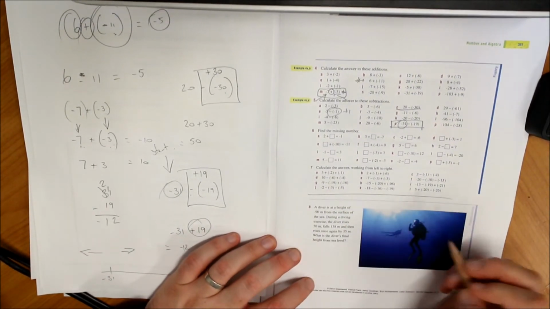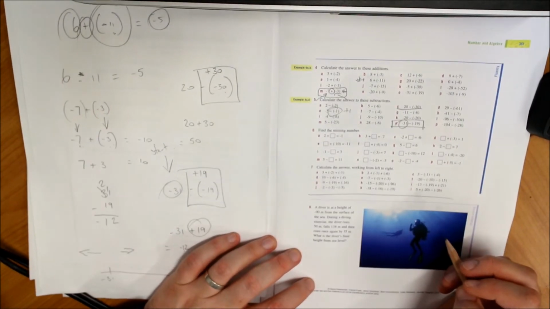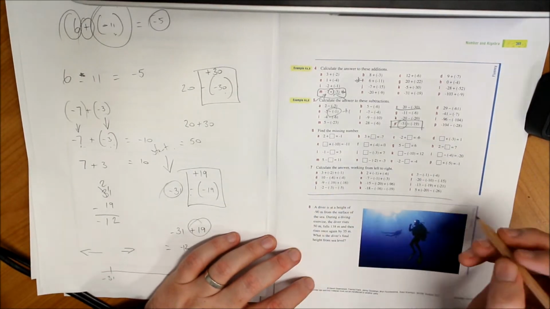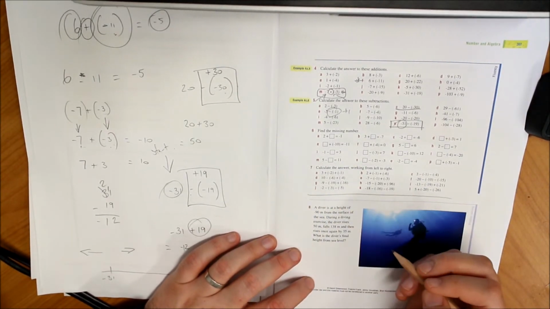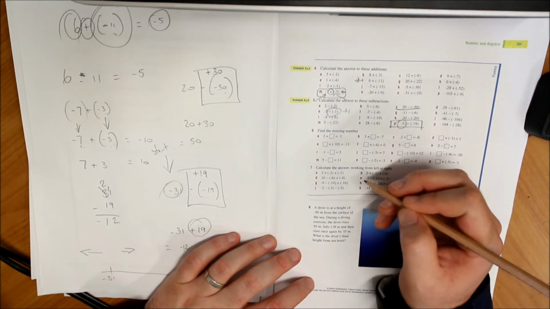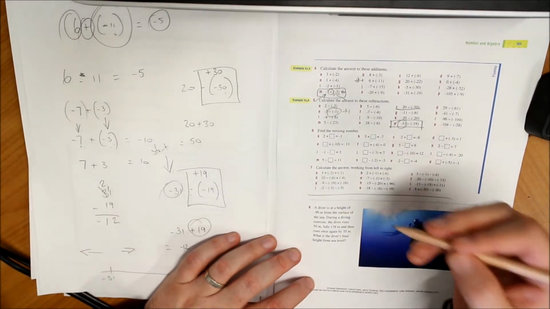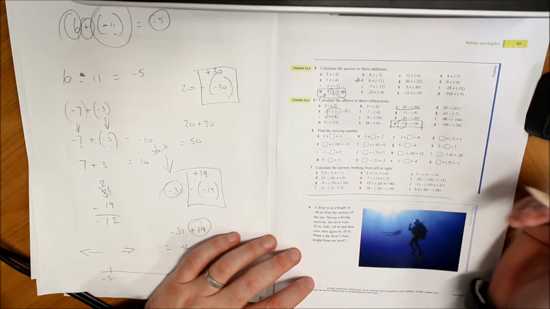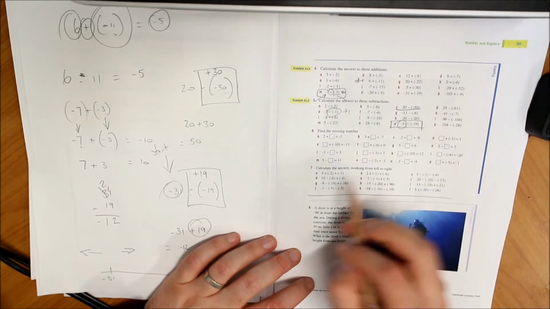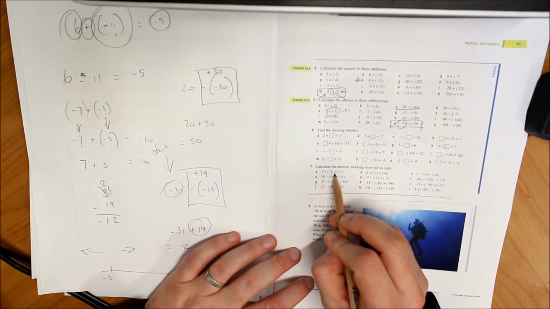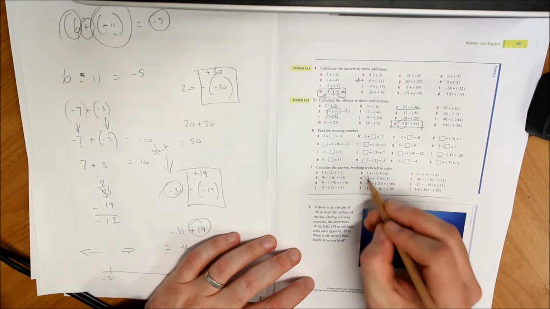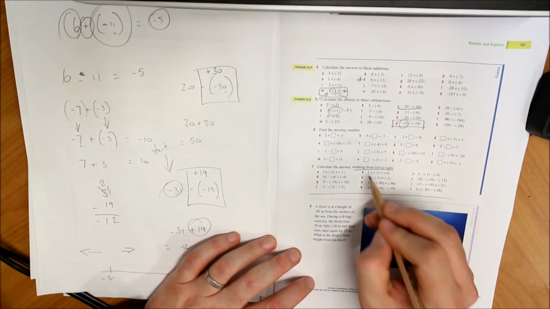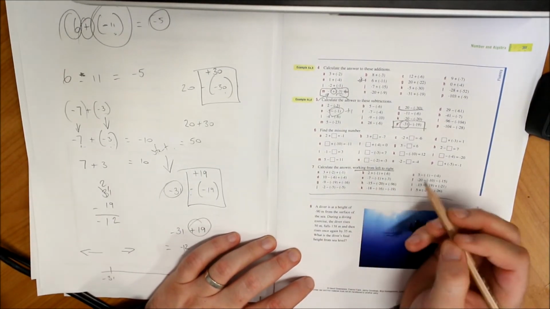Last thing we're going to look at is these ones here. Obviously, there is more than one operation. Don't worry about negatives and positives and all of those sort of things. Think about it like this. 3 plus negative 2 plus 1. You work from left to right. That's why it says it in the question, left to right.